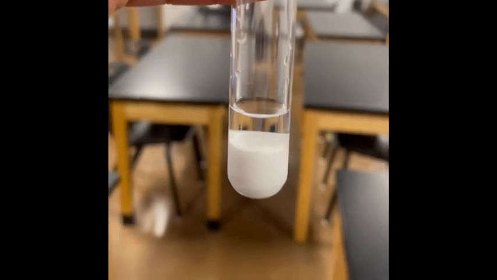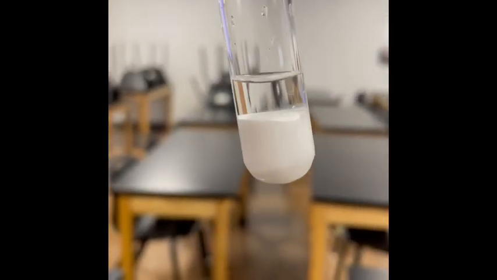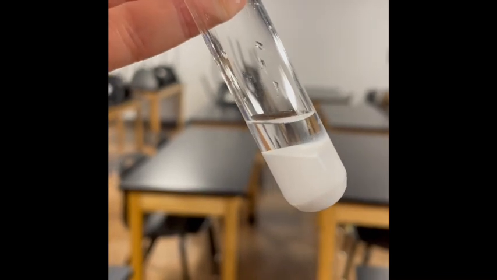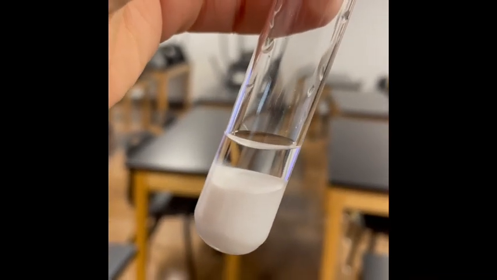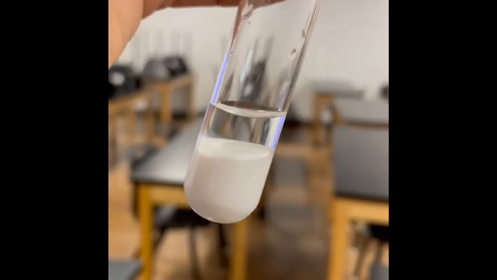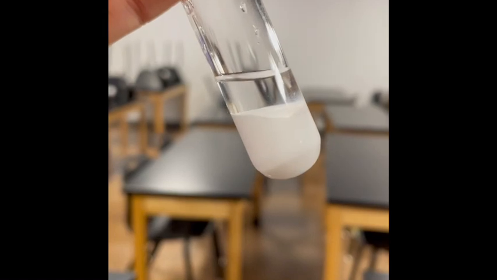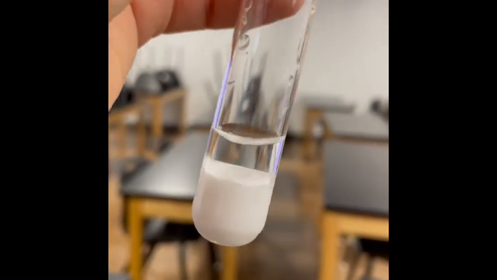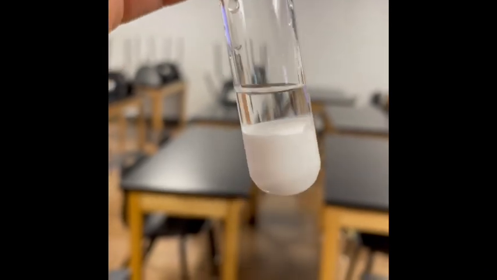Okay, I let this sit for about 15 minutes and look what happened. You can see that the precipitate settled to the bottom and just the liquid part, the water with the spectator ions in it, is just sitting there at the top. So that white stuff you see is a solid precipitate that has settled to the bottom.